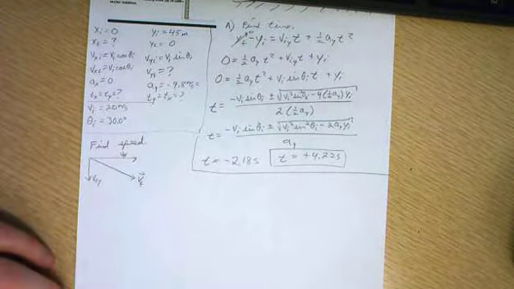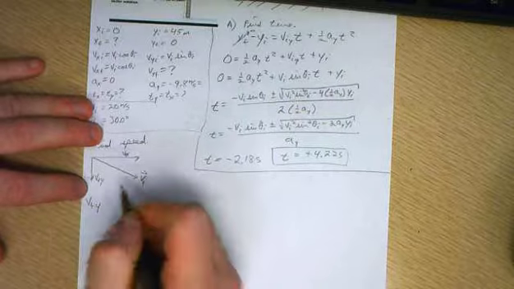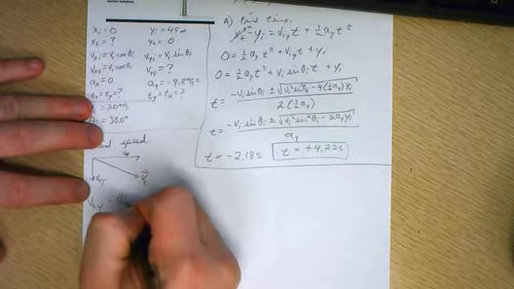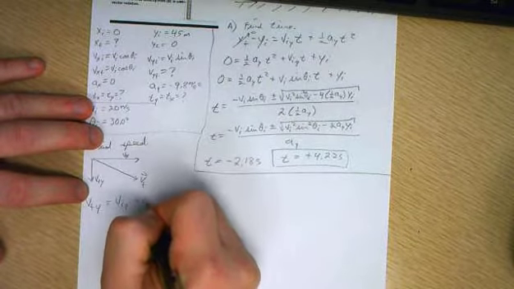So that's the first part. So Vfy is equal to Viy plus Ay t. Vfy is equal to Vi sine theta I plus Ay t. And you can plug the numbers in there too.